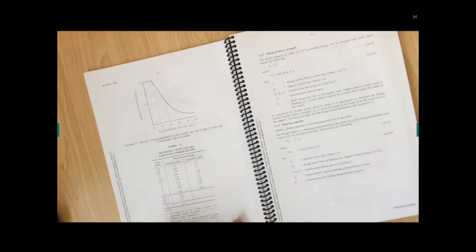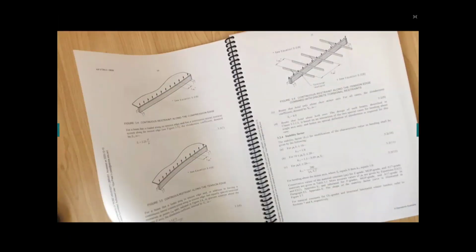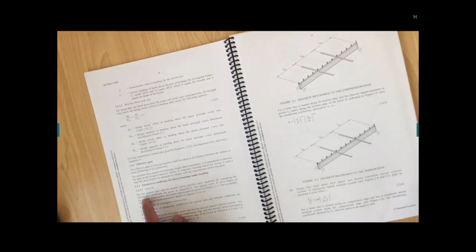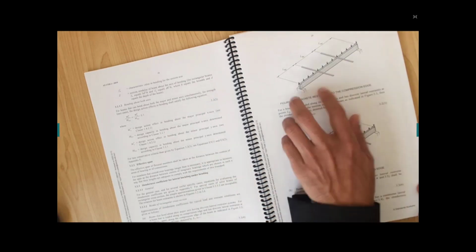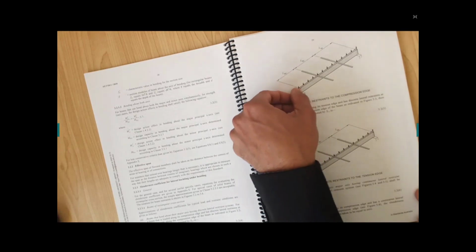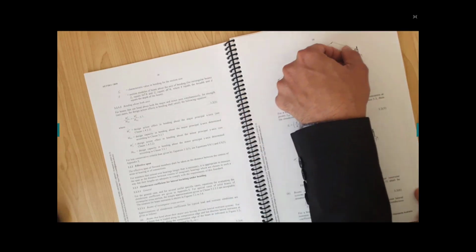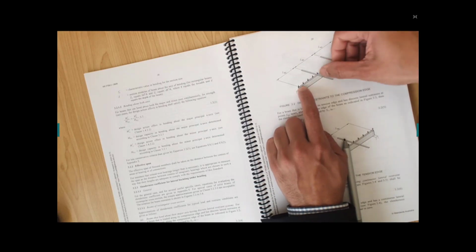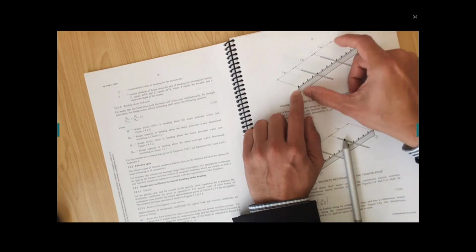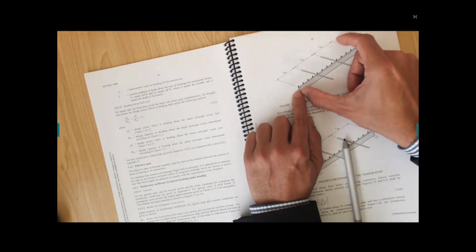S1, what is S1 called? S1 is called the slenderness coefficient for lateral buckling under bending. You have a loading coming onto the beam, and your lateral restraint is at the end. You remember that, then your LAY is 3500.